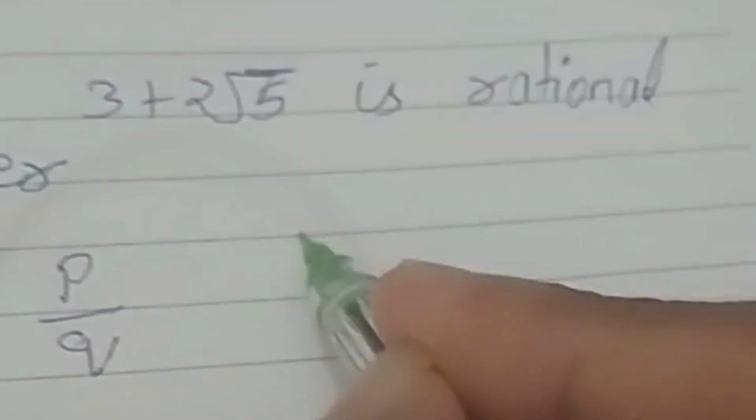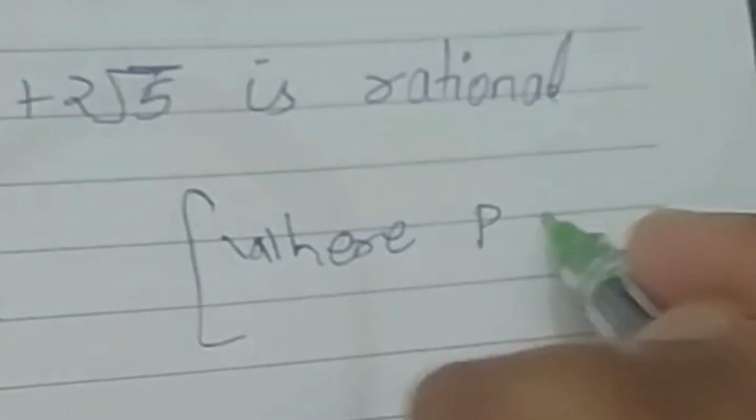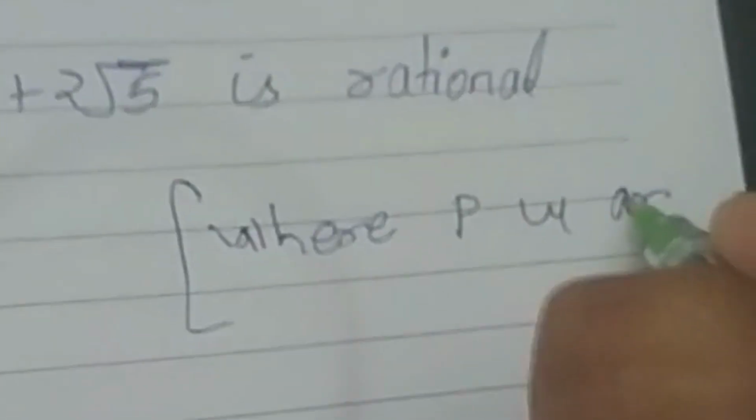If it is a rational number, then it could be in a p by q form, where p and q are integers, and q is not equal to 0. The number we are supposing, p and q are integers, but q is not equal to 0. If it is 0, then its answer will be infinite.